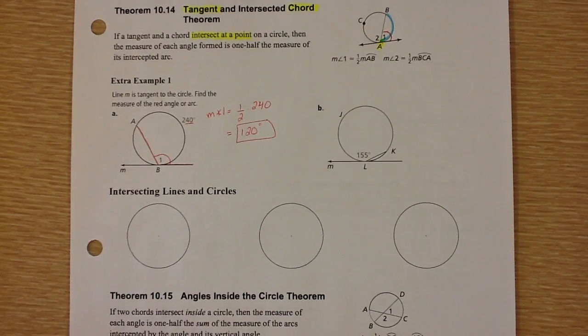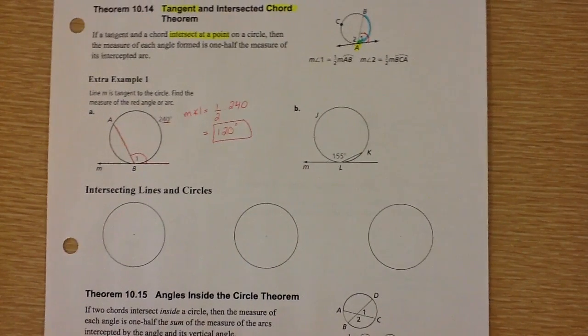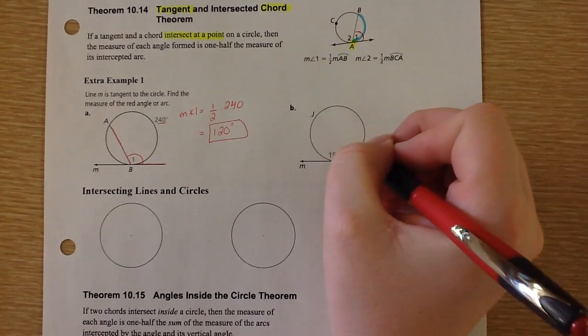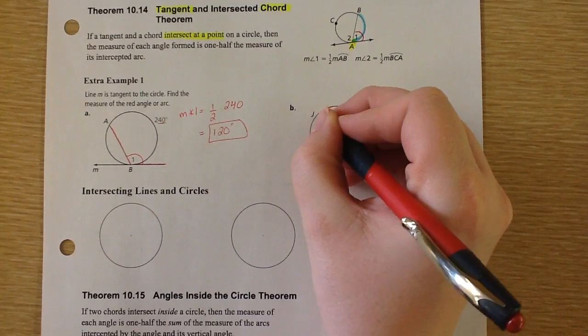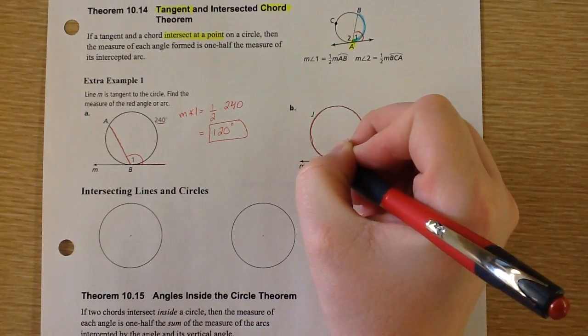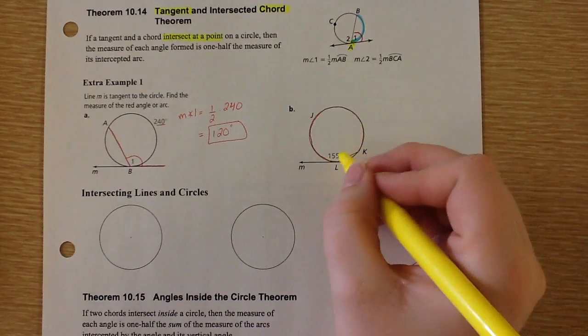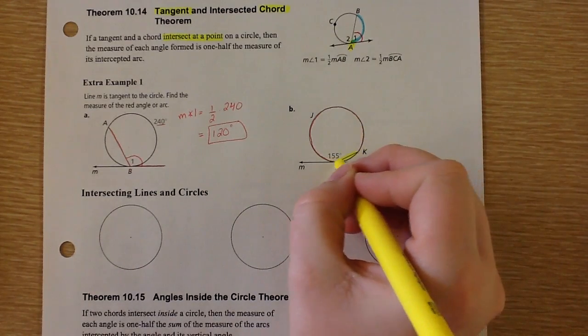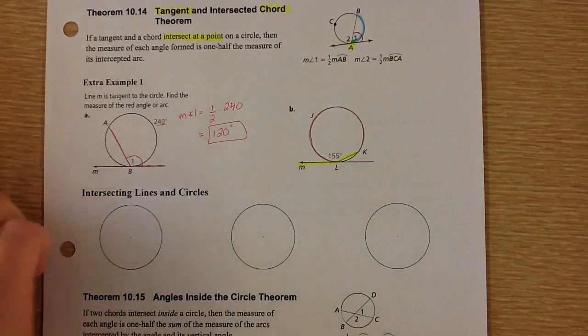So now for extra example 2, we want to find the measure of the red arc. The red arc in this case is this big one that goes around this way. Sorry, it didn't get printed in color. They give us 155, which is the angle between the chord and the tangent.